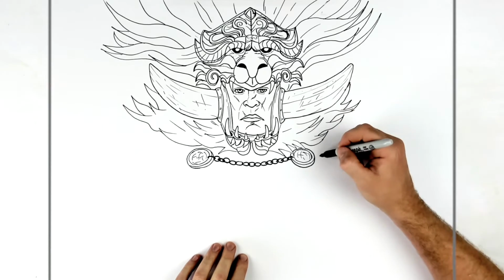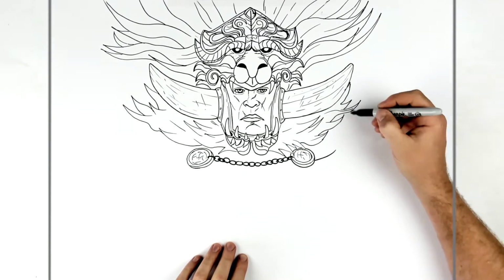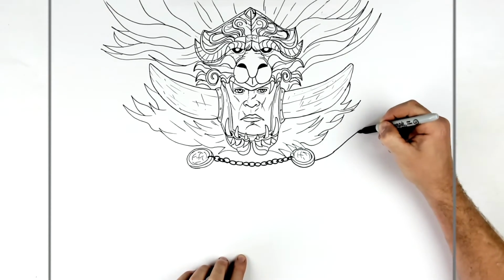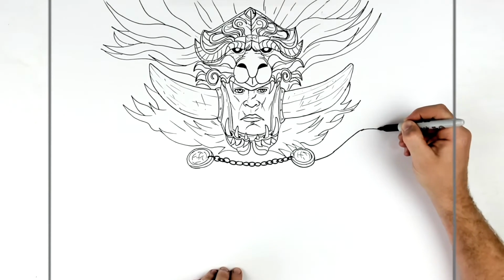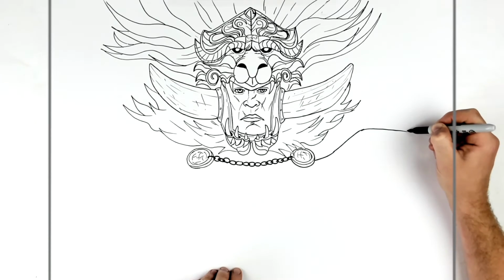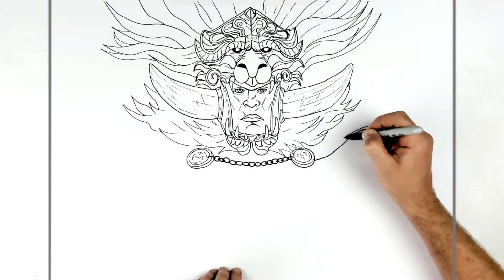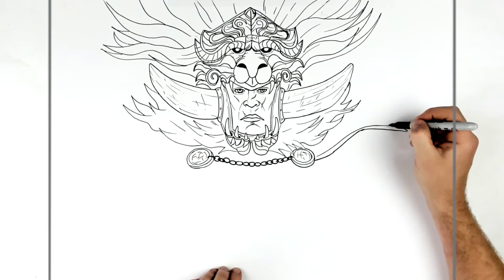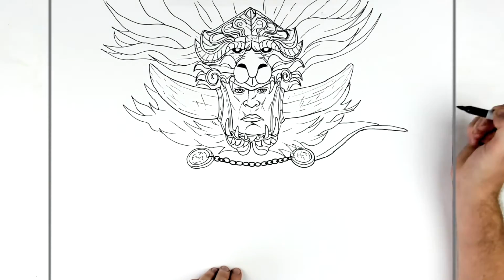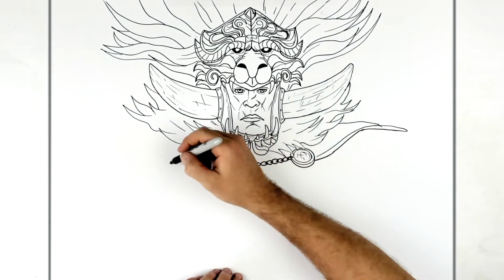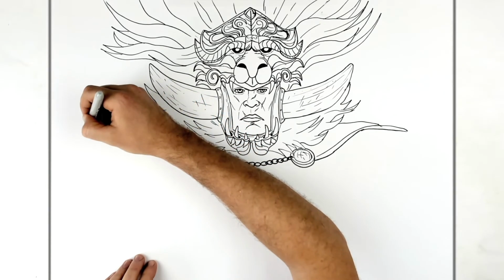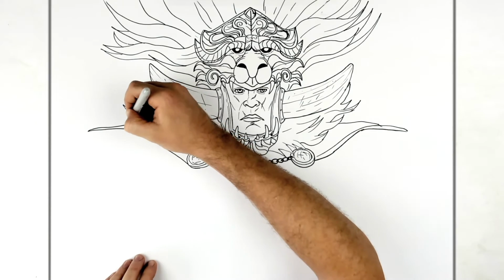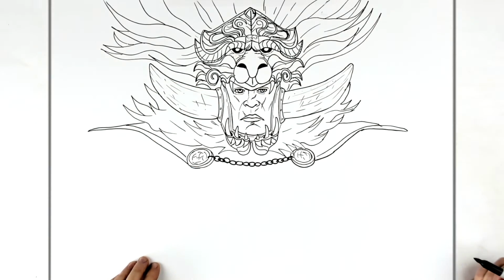So now his cape comes out from here, and we'll go up around his shoulder. So it'll disappear behind his shoulder here. Comes back down for the edge. And goes around that way. Same thing over this side. Like that.